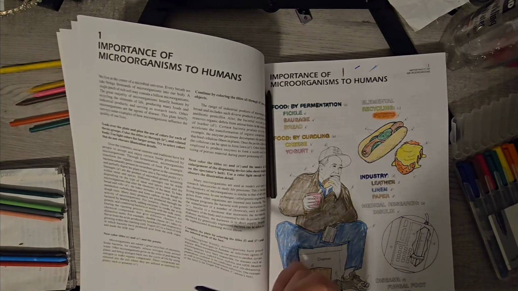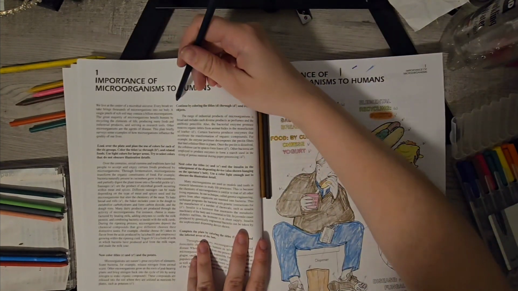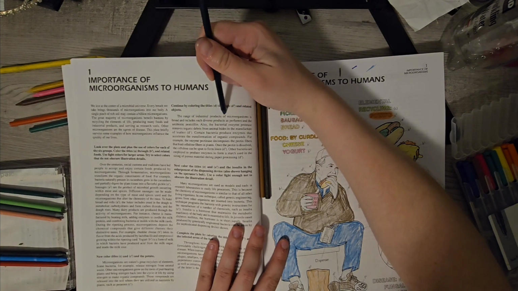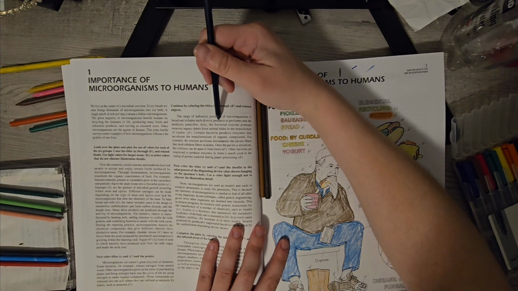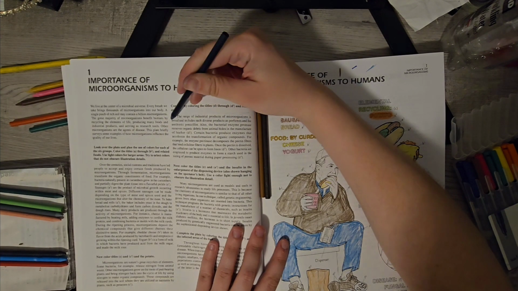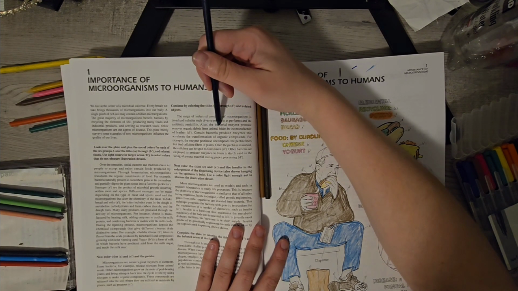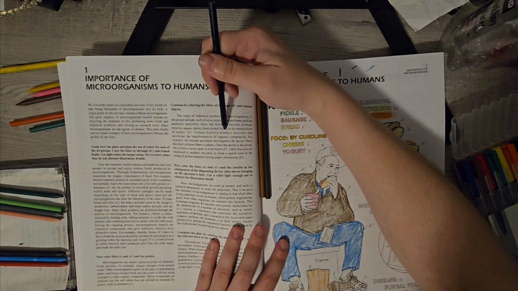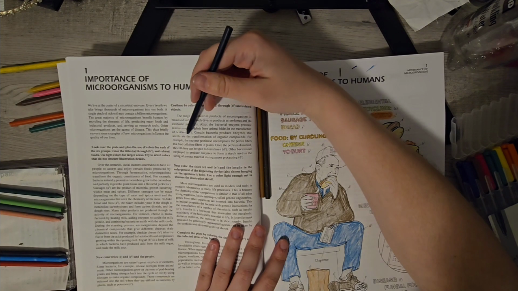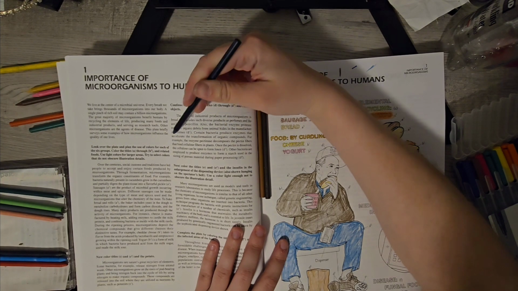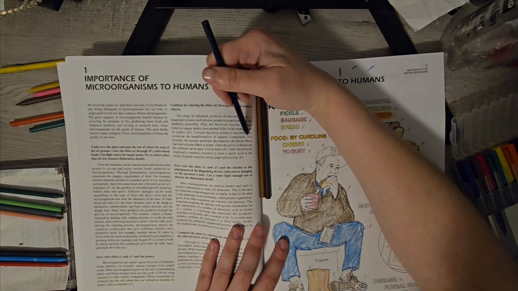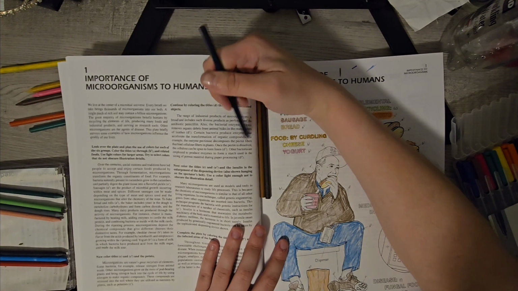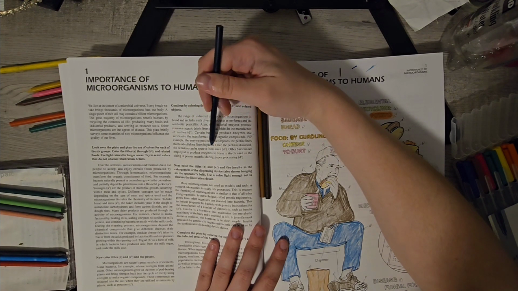Here we go. All right. Continue by coloring the titles D through D3 and related objects. The range of industrial products of microorganisms is broad and includes such diverse products as perfumes, the antibiotic penicillin. Also, the bacterial enzyme protease removes organic debris from animal hides in the manufacture of leather. Certain bacteria produce enzymes that accelerate the transformation of organic compounds. For example, the enzyme pectinase decomposes the pectin fibers that bind cellulose fiber in plants.